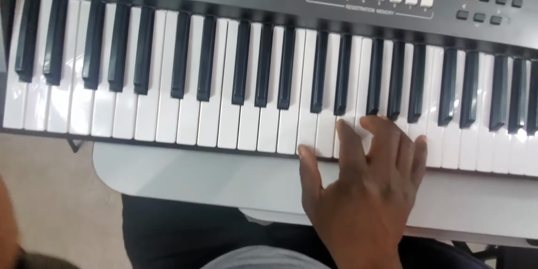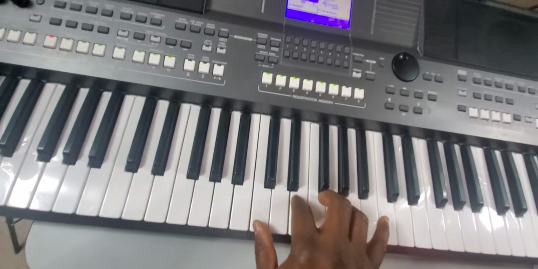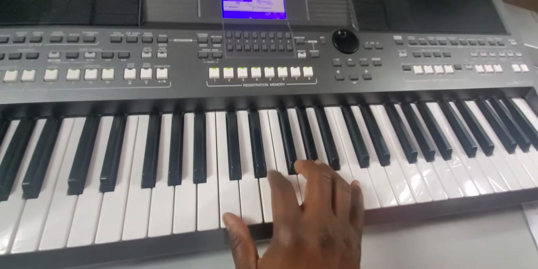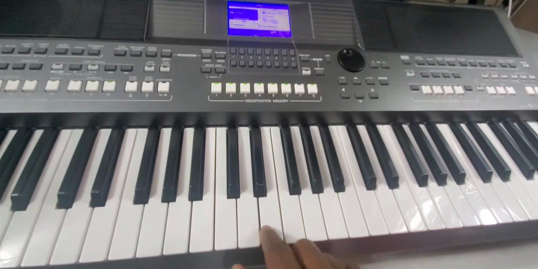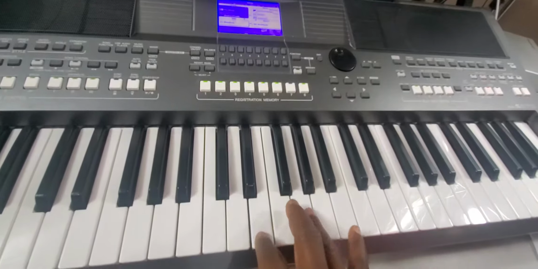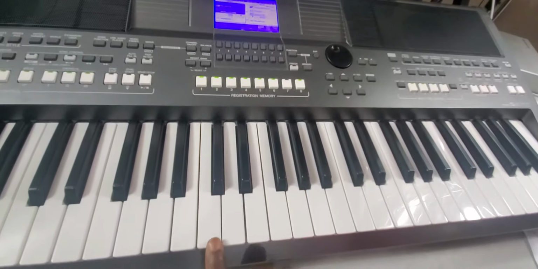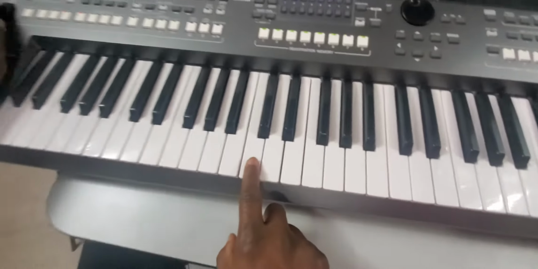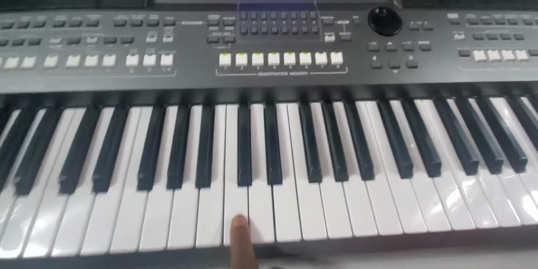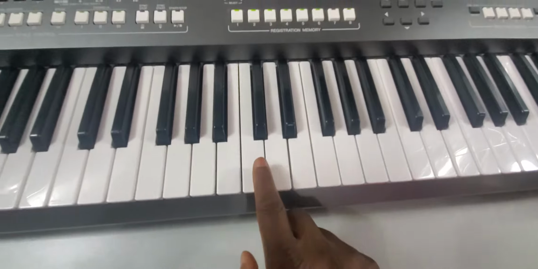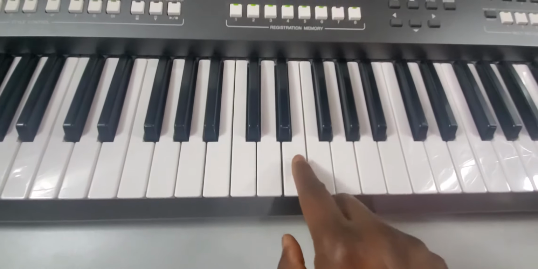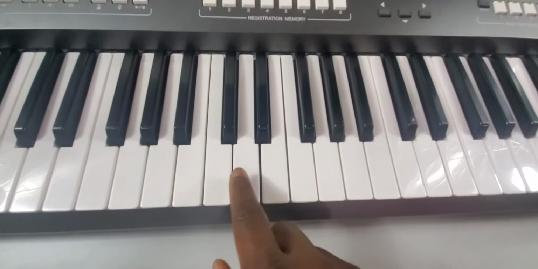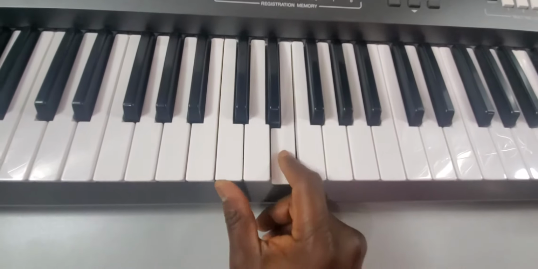So the major is like this. The chord is made up of the root, the third, and the 5th. So this is your root. Your starting point is your root. And then we have the third. That's you count 3 from the root. 1, 2, 3. That's why it's called the third.